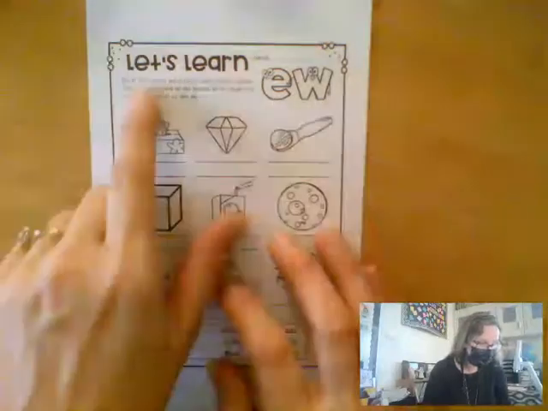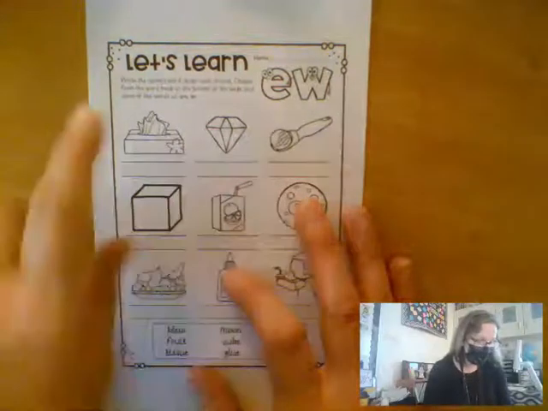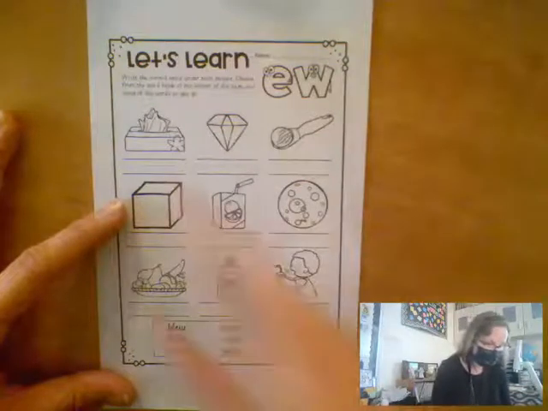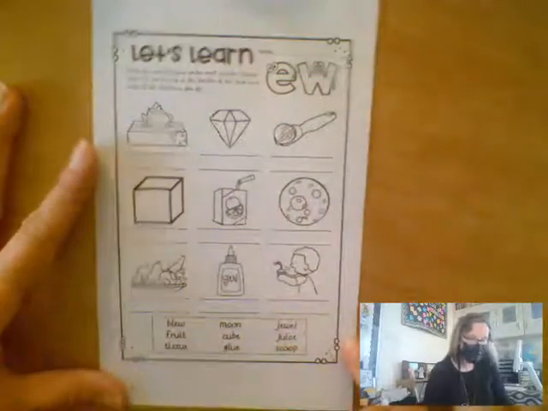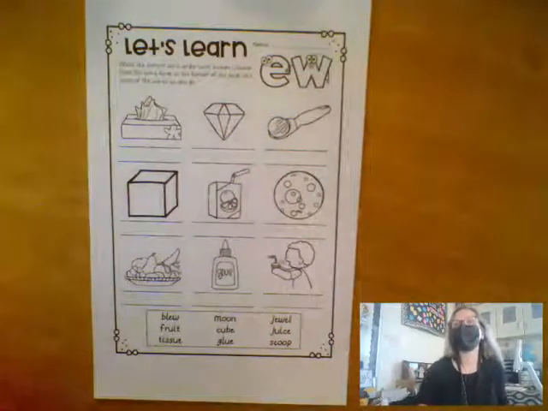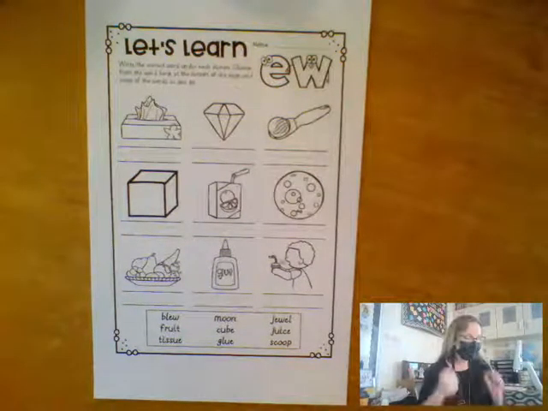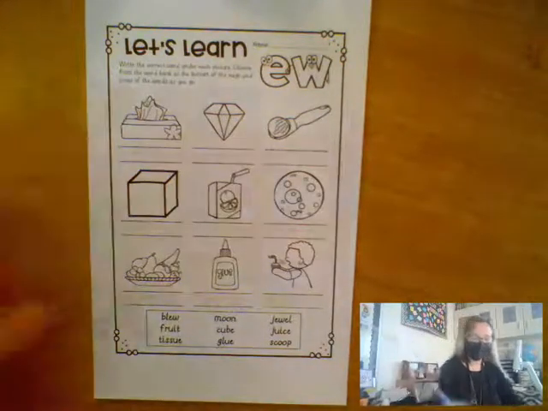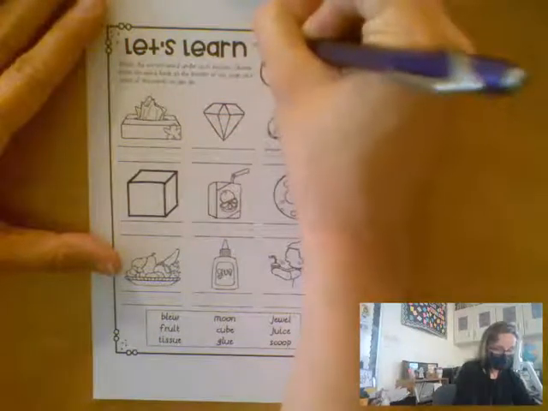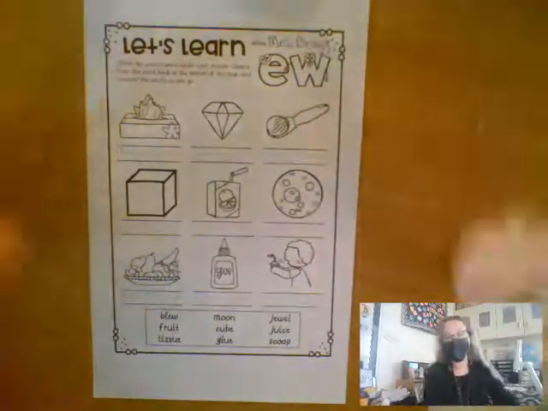So it says, write the correct word under each picture. And then it says, use the word bank at the bottom of the page. And then it says, cross off the words as you go. So we're doing the OO spelling pattern, EW, OU, and OO. Let's do it. The first thing I do is always the same. I take out my pencil and I write down my name. Please make sure you write your name nicely on these. And please take your time to do your work nicely.